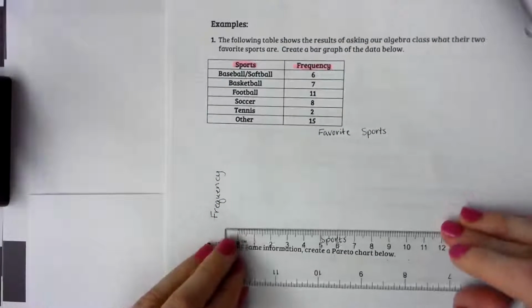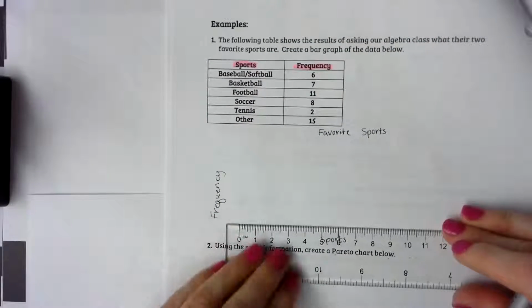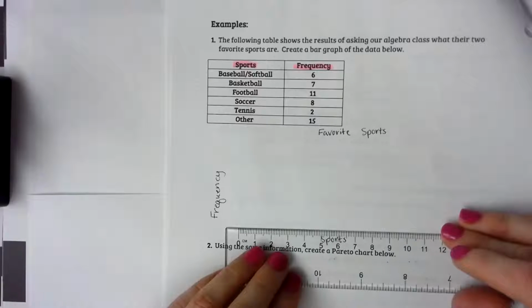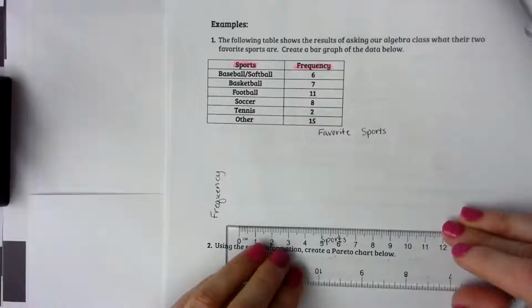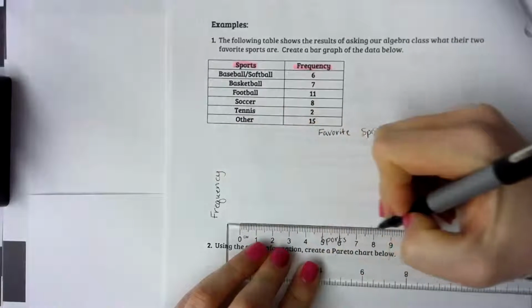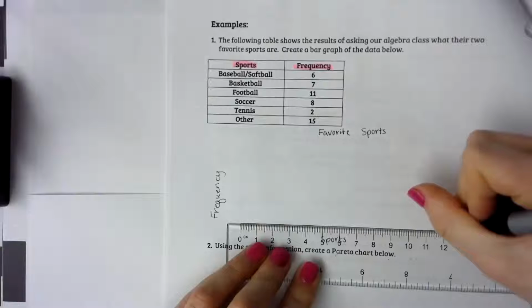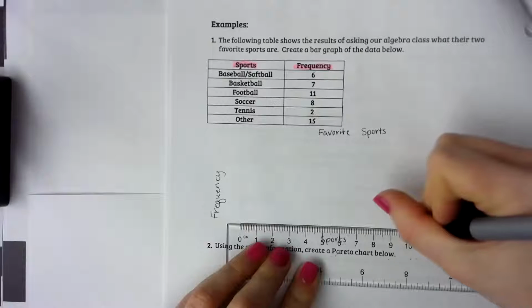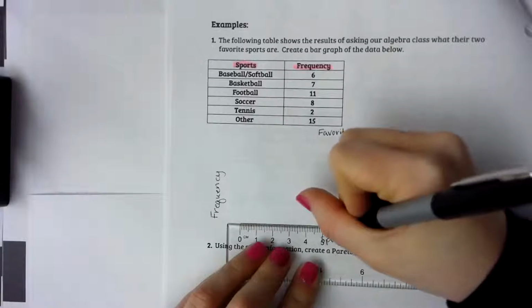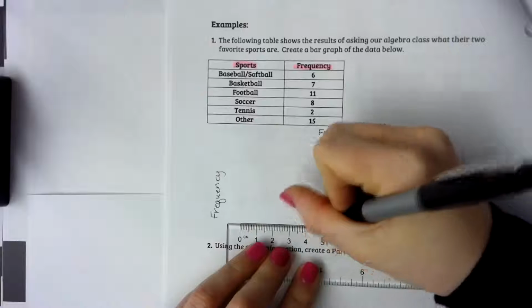So I like to just make it easy and just make each one 1 centimeter. So I would need 1 centimeter for the bar itself and then 1 centimeter in between each bar. So I would need 12 centimeters. So I'm just going to start at the 0 and go to 12. And then if you want, you can make little dots at each one so you know where you should be starting each bar.